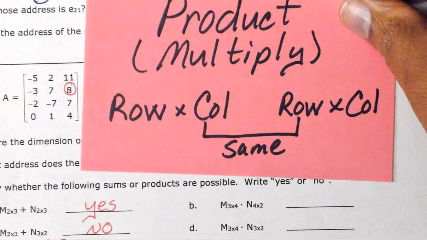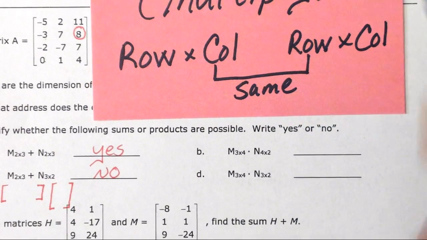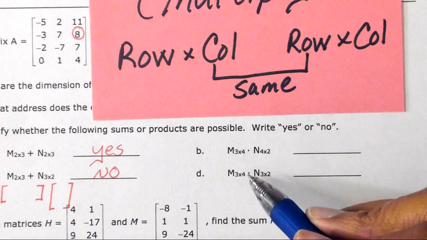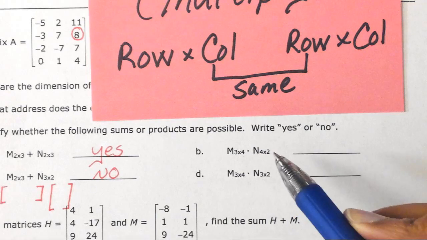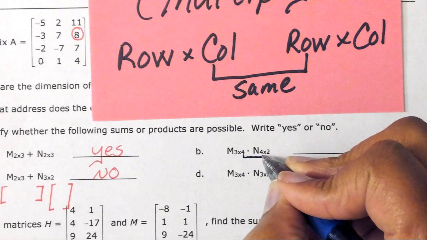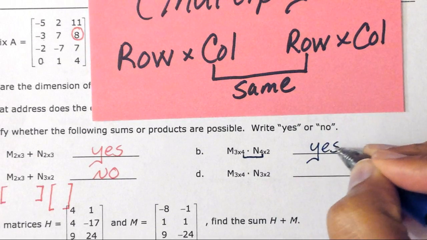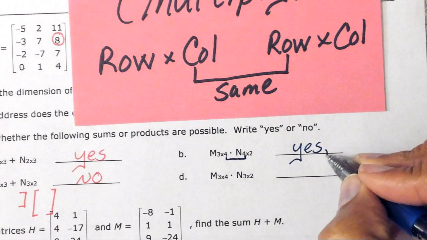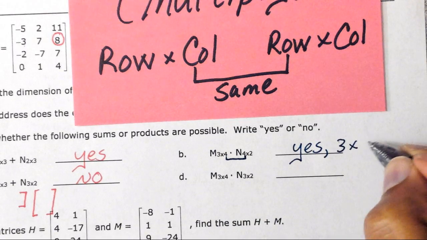Keeping this in mind, when we look at multiplying, I'm going to make sure I line them up, because order matters. I have a 3 by 4 times a 4 by 2. Notice how the two inner pieces are the same. This is possible, and my resulting matrix will be of dimension 3 by 2.